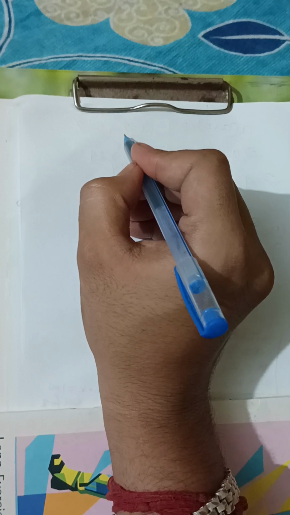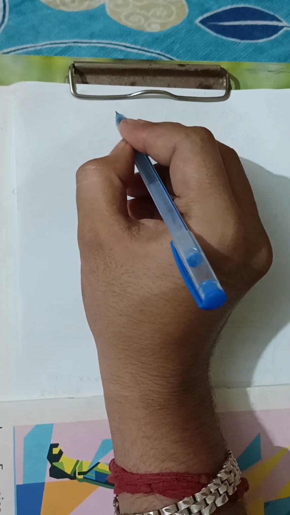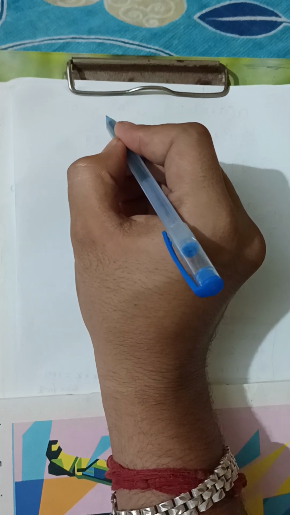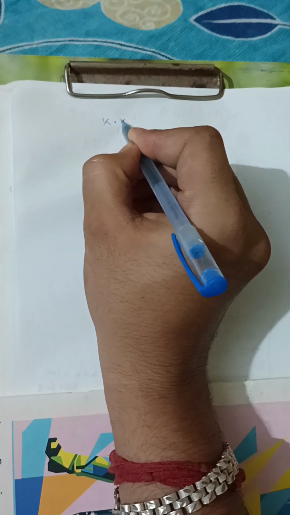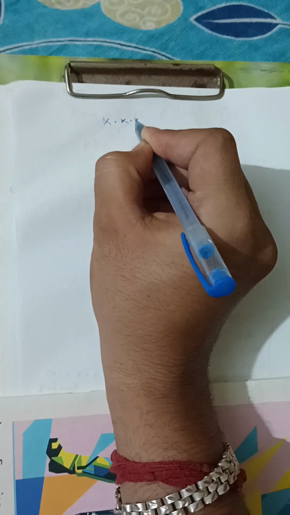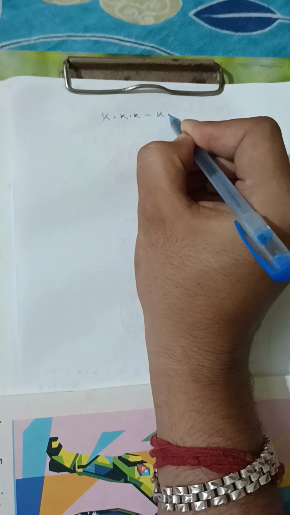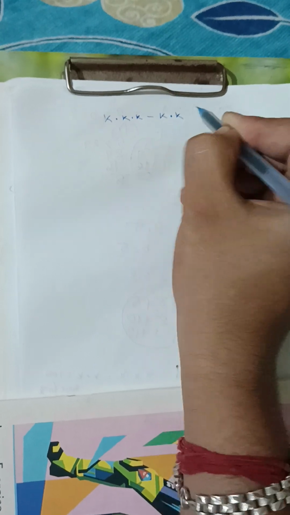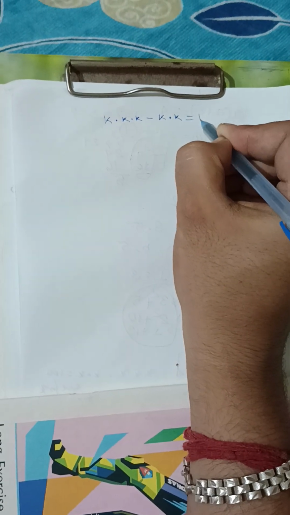Hello. Today I will solve another tricky problem. The problem is k into k to k minus k into k is equal to 100.